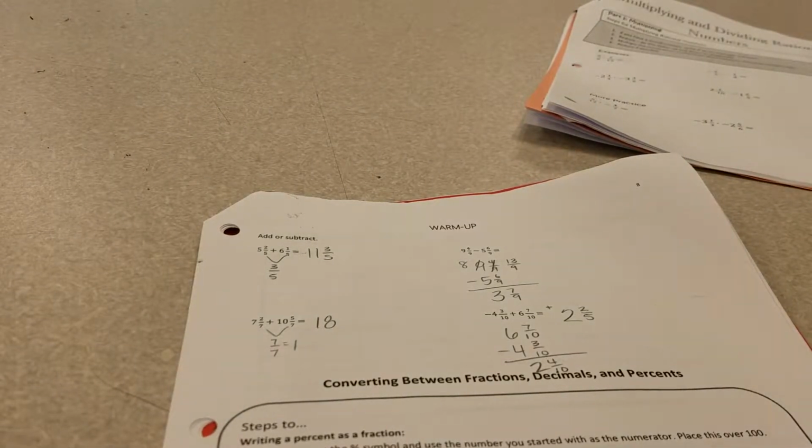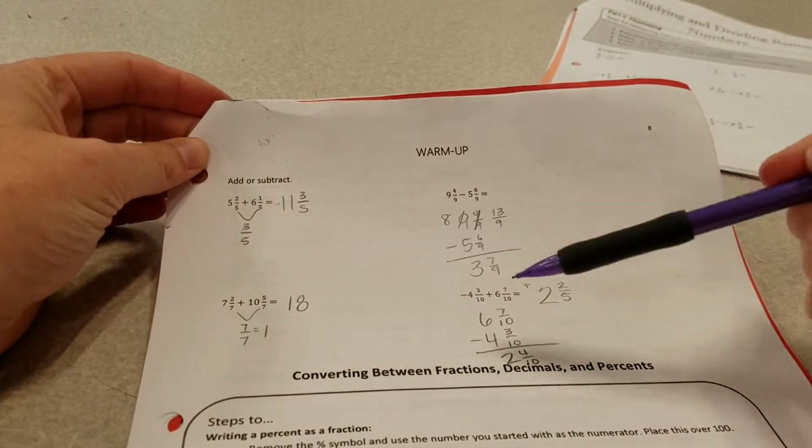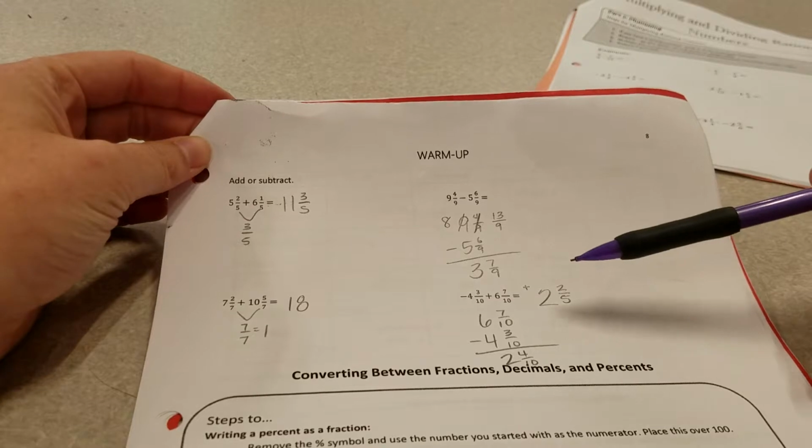This is your lesson on converting between fractions, decimals, and percents. Up at the top, though, there's a couple warm-up problems here with fractions. I'm going to have you pause the video, come back, and then check your answers before we move on.